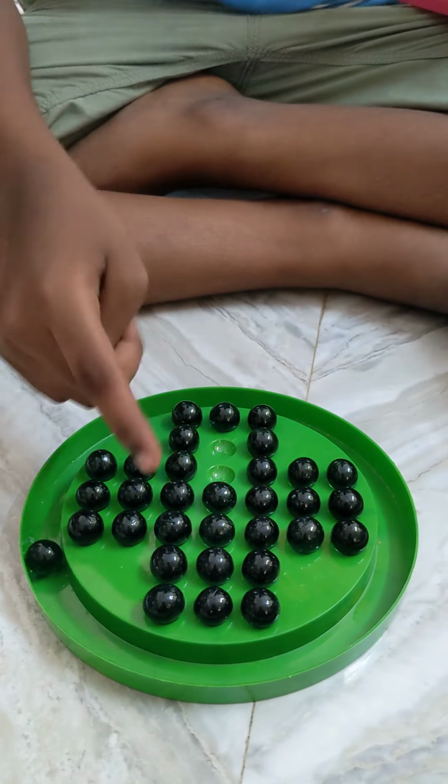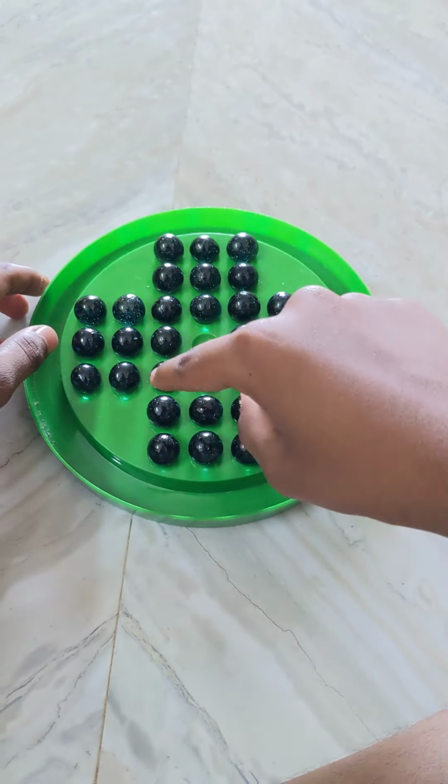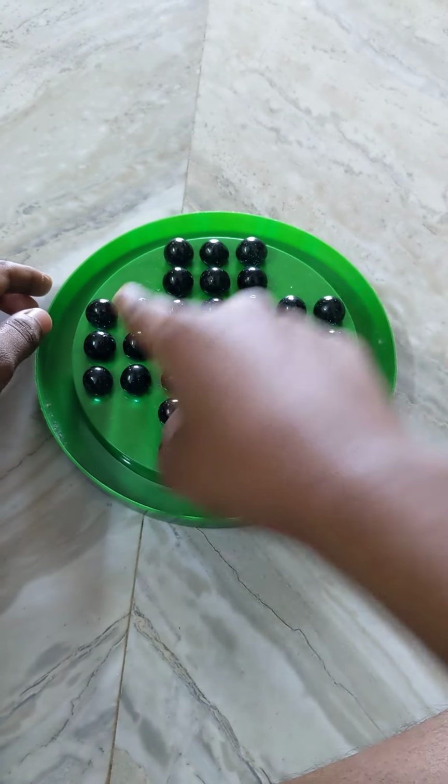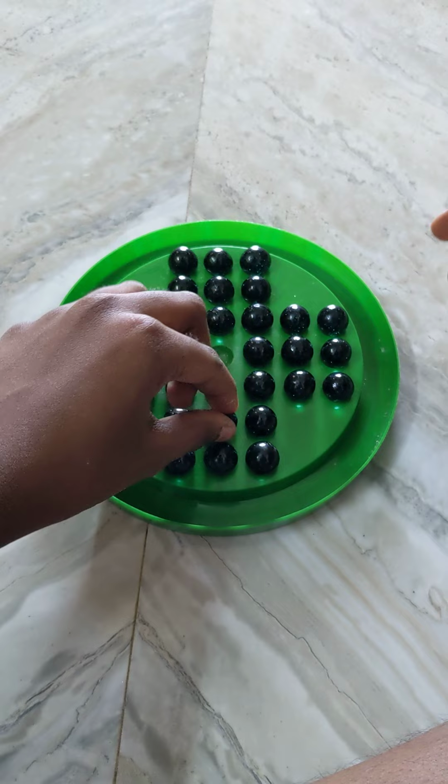So now I'm going to tell you how to solve this marble game and get one marble. So let's start. We need to do it section-wise. First we need to complete this one, and after that we need to do either this one or this one. Then a pattern will come and we have to finish that. So let's start.